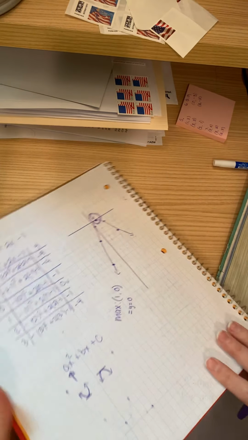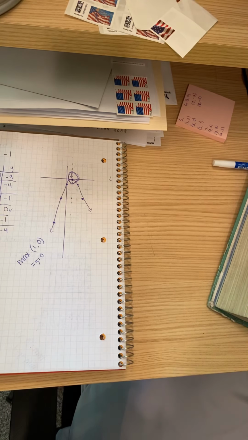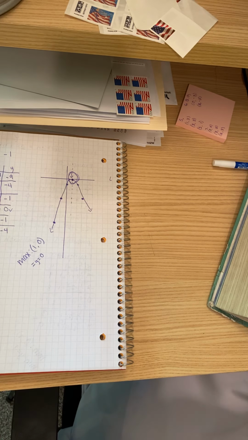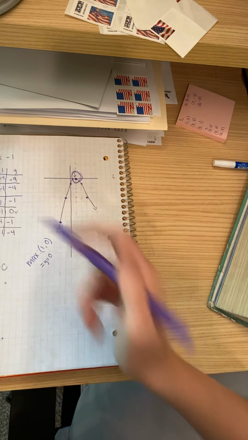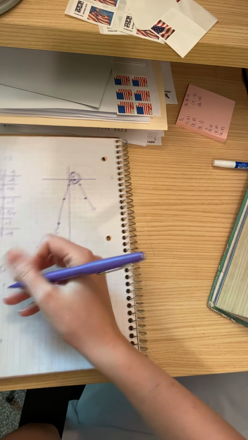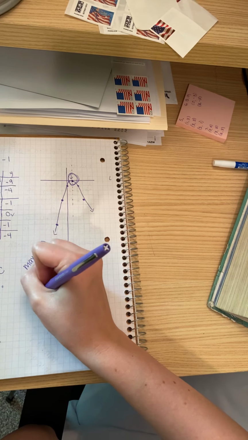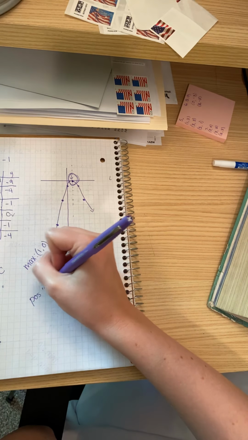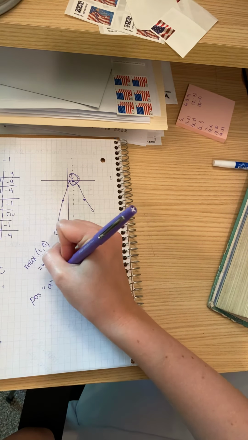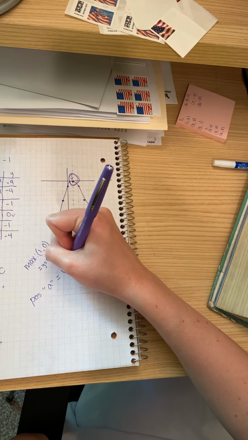So let's look at checkpoints 10 through 12 together, and we'll just state them. If it is a positive a, it opens up like a smile.